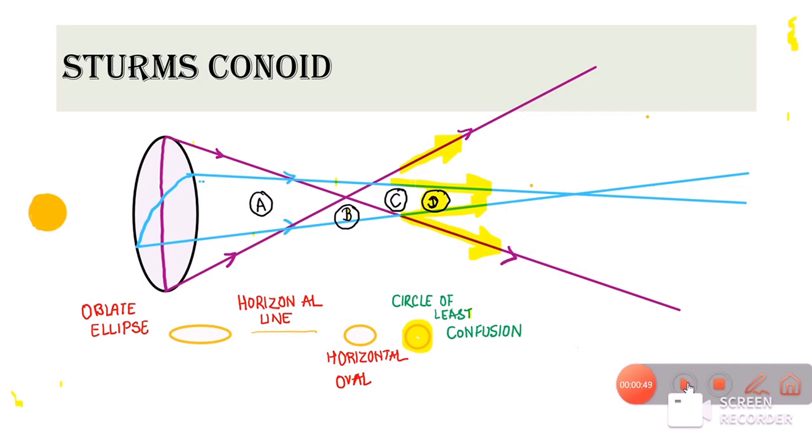If this circle of least confusion is present on the retina, the patient will still have better vision compared to the points A, B, C. What I mean to say is, if A, B, C were present on the retina, the patient will still have bad vision. However, if somehow this point D, that is the circle of least confusion, comes onto the retina of the patient, the astigmatic patient also will have good vision.